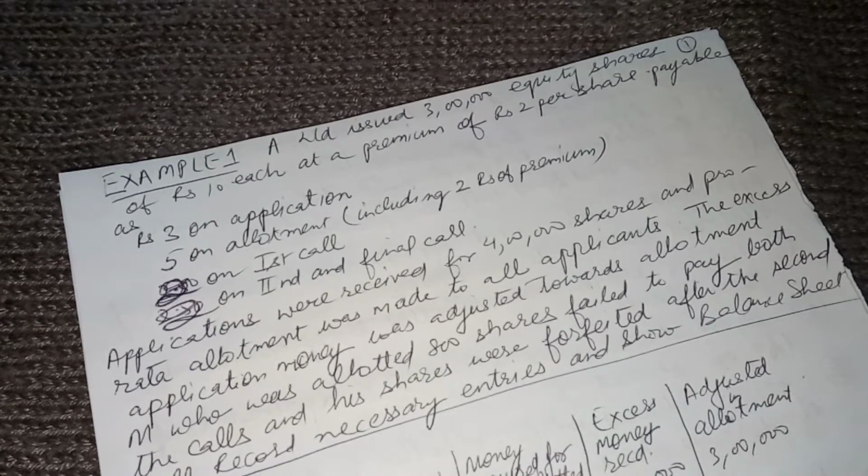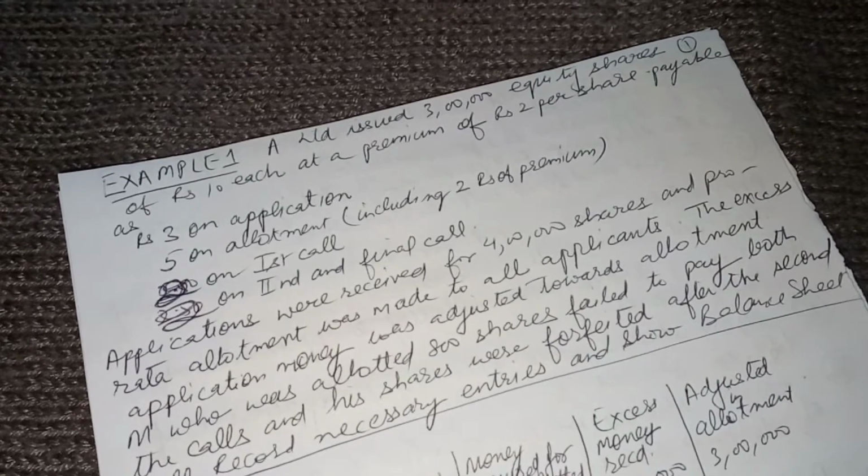As you all know, the accounting of share capital is going on, and in the previous video, we did the point forfeiture of shares. It is very important from the point of view of the exam. So today we are further continuing that topic of forfeiture of shares and doing some practical problems to make the topic more clear in our thoughts.